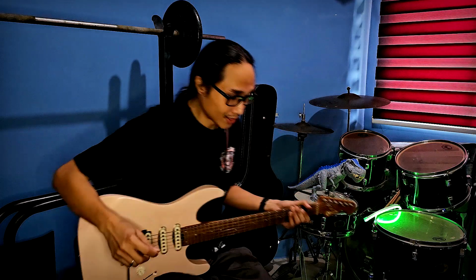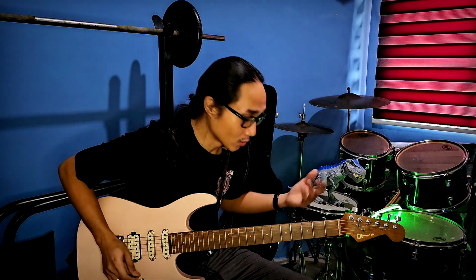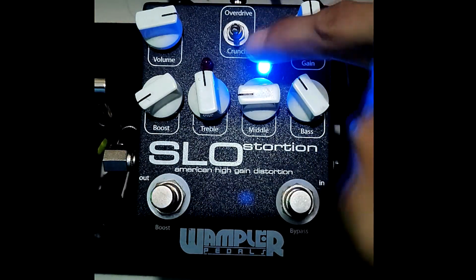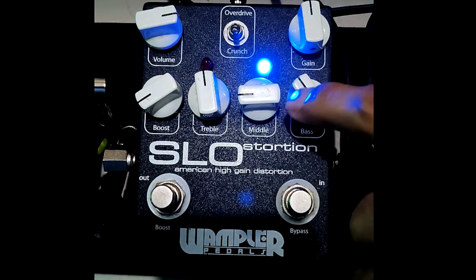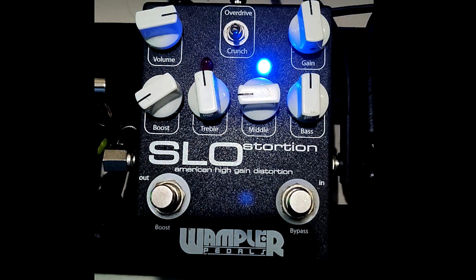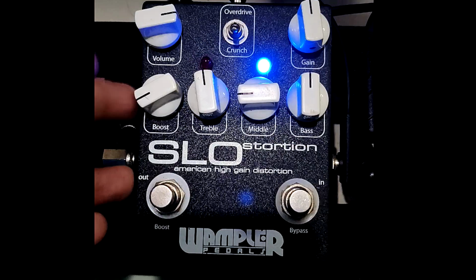It's a high gain distortion. I'm just gonna share with you guys how I use it, and also a quick demo. It has a crunch setting and an overdrive setting. The crunch is just a low gain version of it. It has volume, gain, boost, treble, mid, bass. So a 3-band EQ aside from the usual knobs, volume. It usually is a tone, right? Yeah. So there's a boost as well. It's like a clean boost.